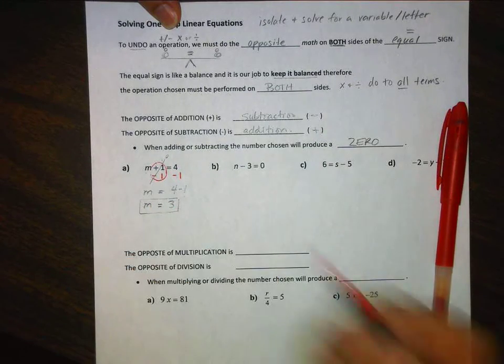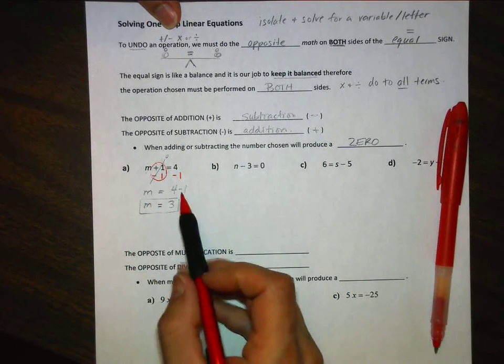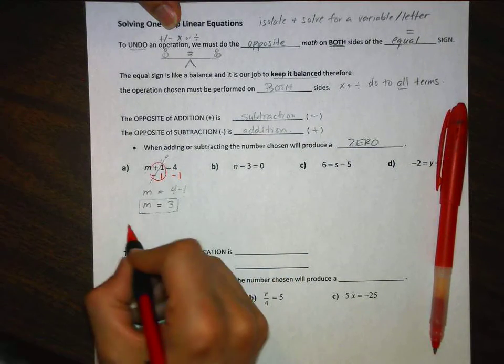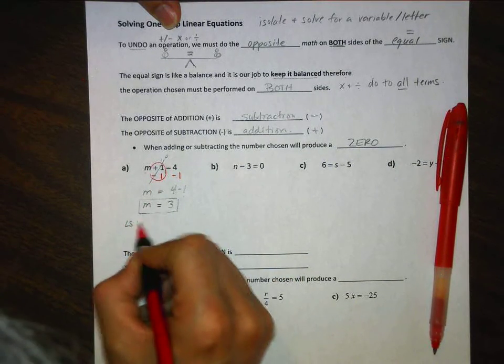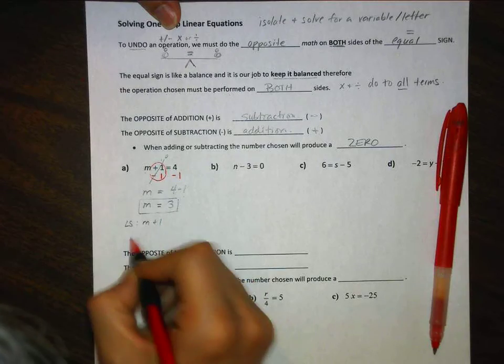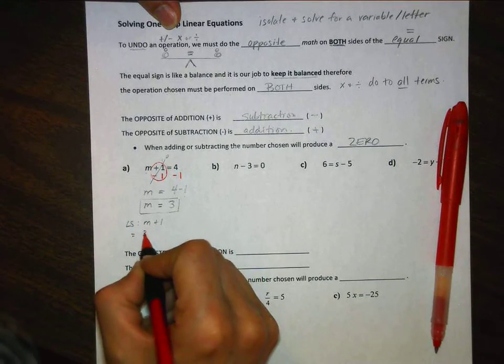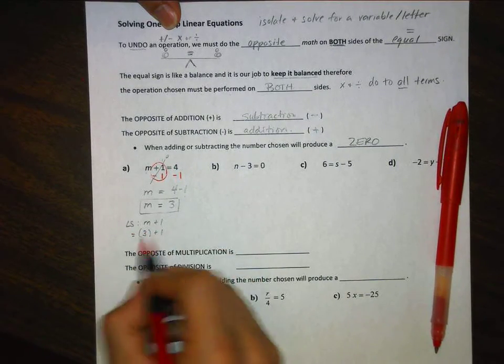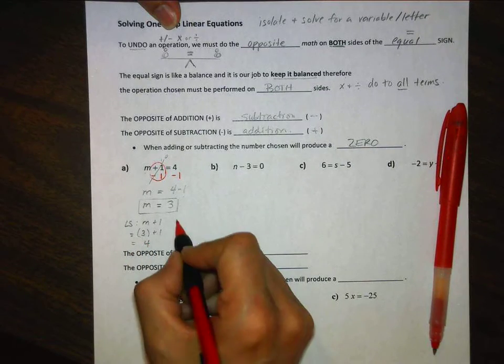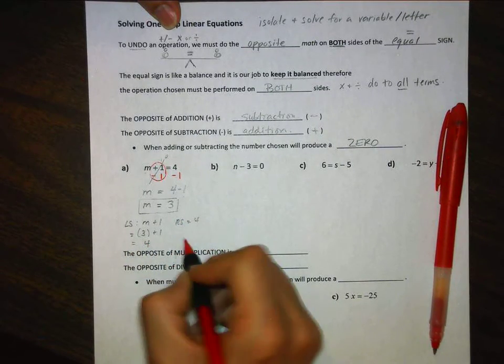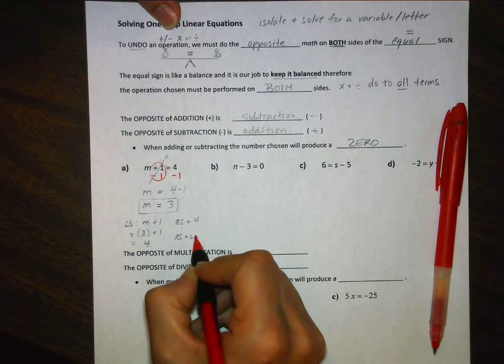And if I want to do a left side, right side check, the left side of my equation is m plus 1. So I check by substituting in 3 plus 1 is 4. Well, the right side of my equation is 4. So that means right side equals left side, and check. It is correct.